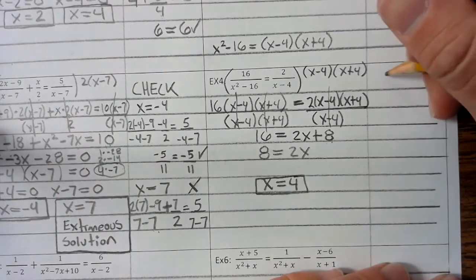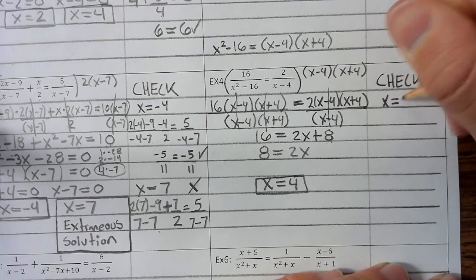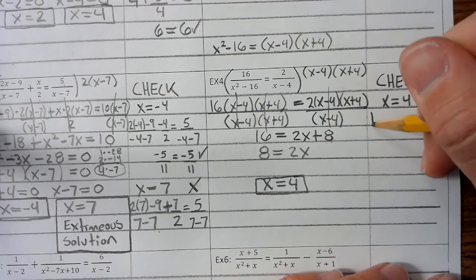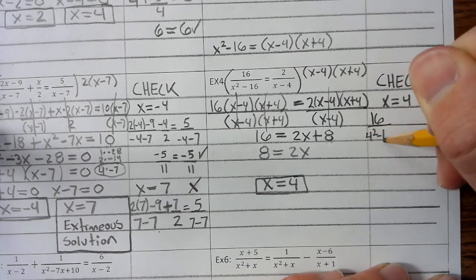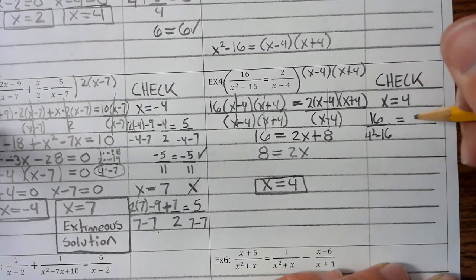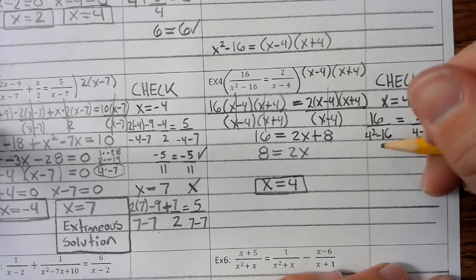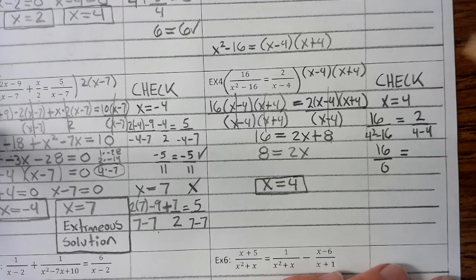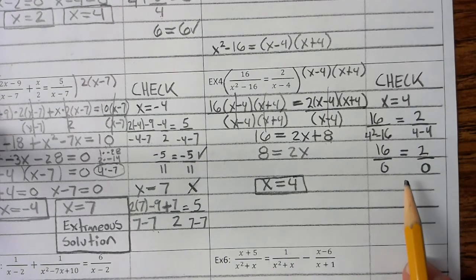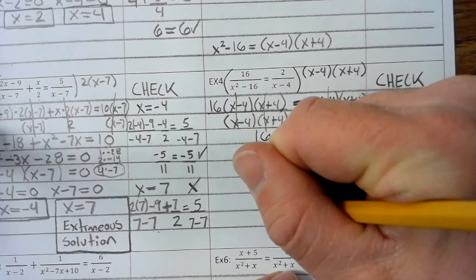I'm going to check the solution. So that's 16 divided by 4 squared minus 16 equals 2 divided by 4 minus 4, which is 16 divided by 0 equal to 2 divided by 0. So that's both undefined and not equal. So x equals 4 is an extraneous solution.